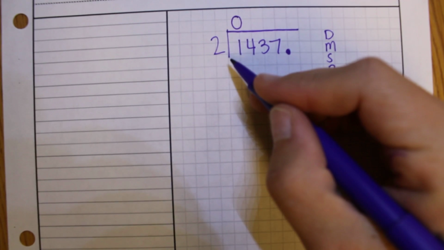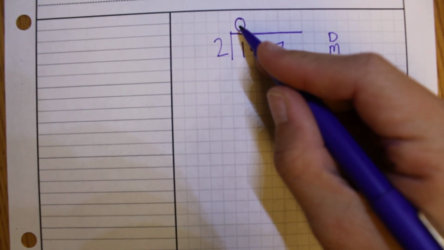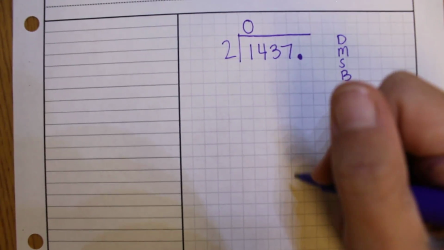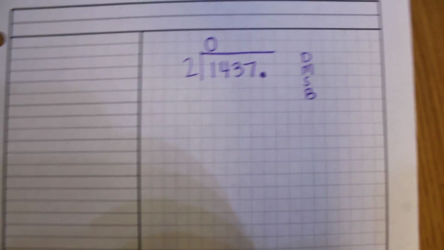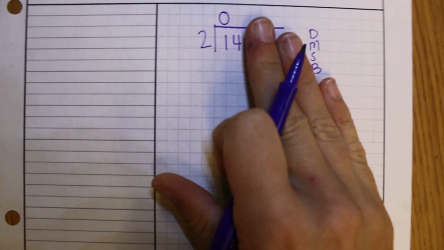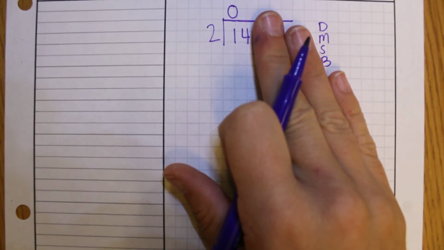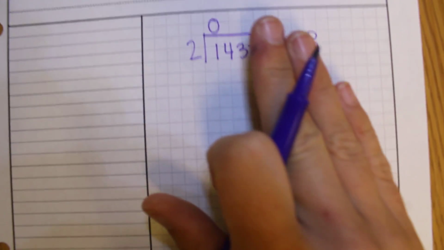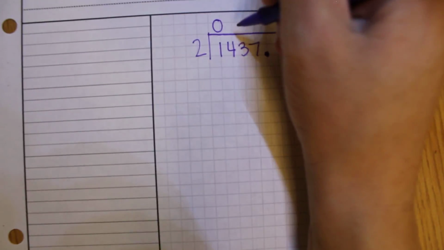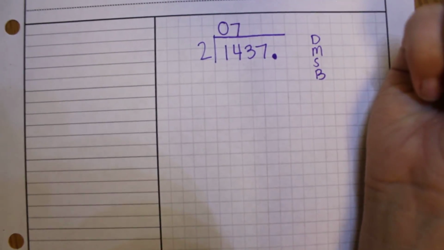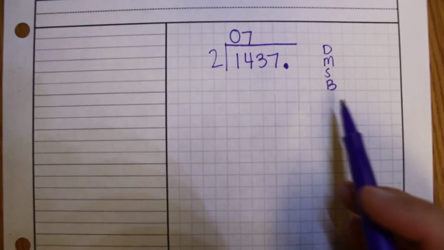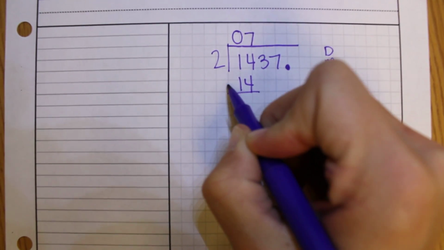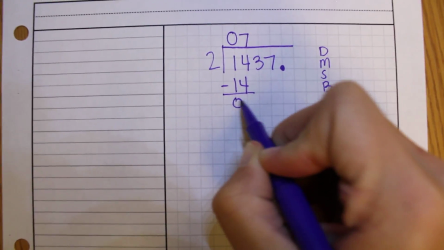2 does not divide into 1. 2 divides into 1 0 times. So 2 times 0 is 0, and I'm not going to subtract off my 0 because that would be kind of pointless. So I'm then going to move my finger over and take a look at the next biggest number, and that next biggest number is 14. So 2 divides into 14 7 times. I'm going to multiply 2 by 7 and I get 14. My sister says I need to subtract, and I get nothing left over.